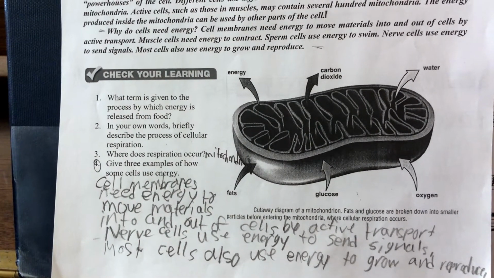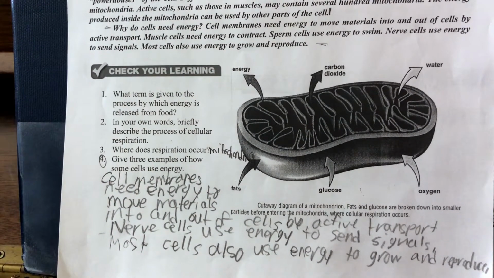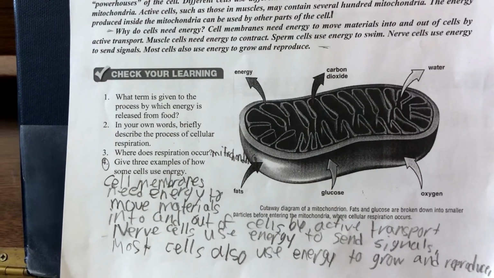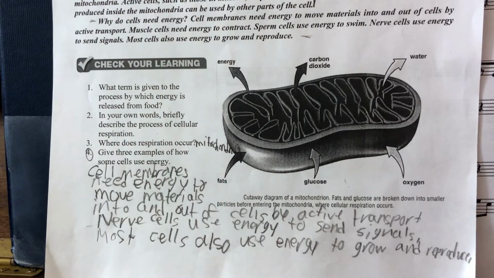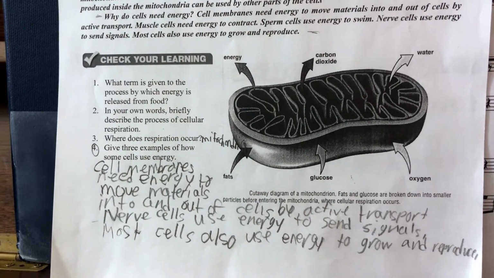Cell membranes need energy to move materials into and out of cells by active transport. Nerve cells use energy to send signals. Most cells also use energy to grow and reproduce.